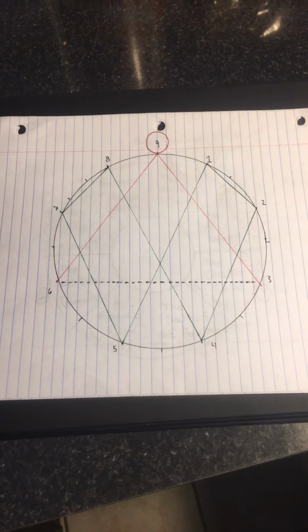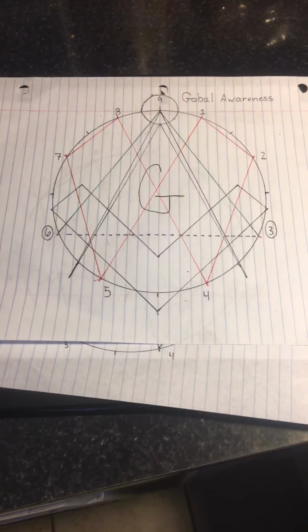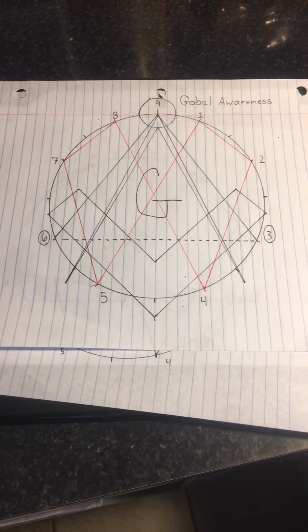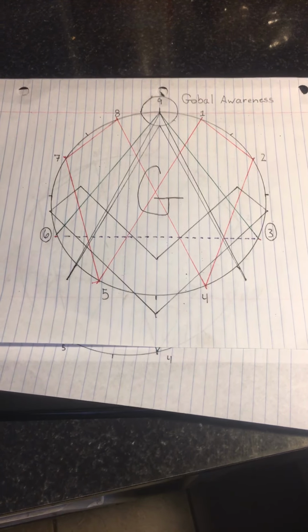But if 9 is global awareness, and the Freemasons put a big old G inside their symbol, which in my opinion is global awareness, look at how it's a triangle. 3, 6, and 9 makes a triangle. It's an ever-repeating pattern, just using the most basic of mathematics. But if you look on the back of the dollar, it's the all-seeing eye.